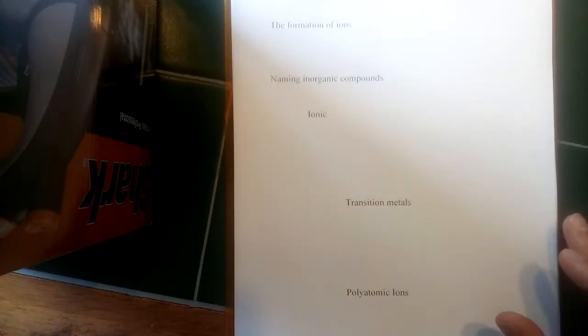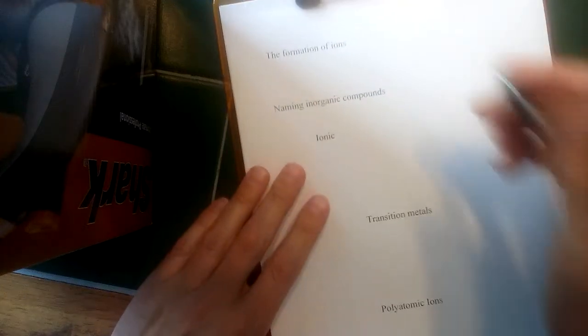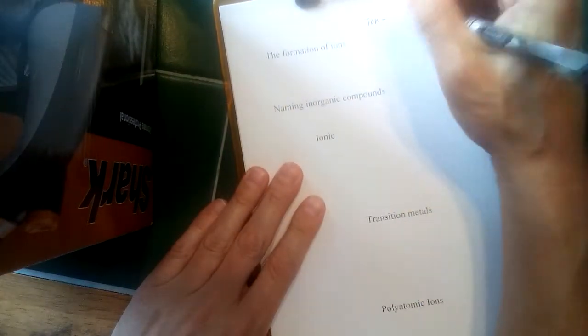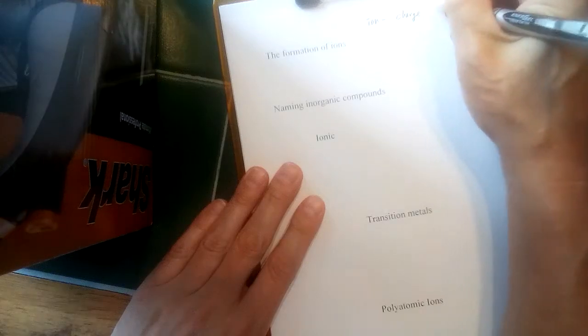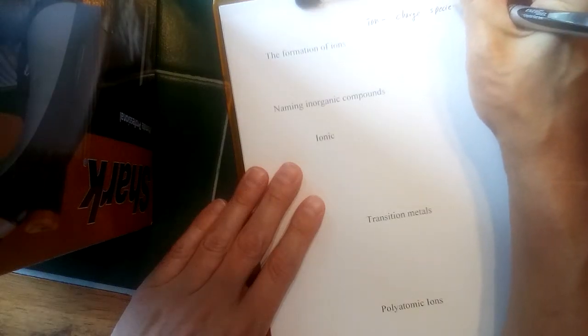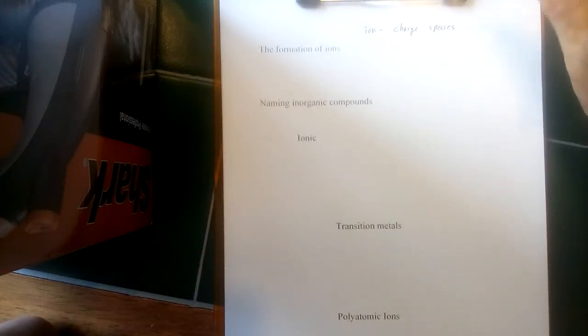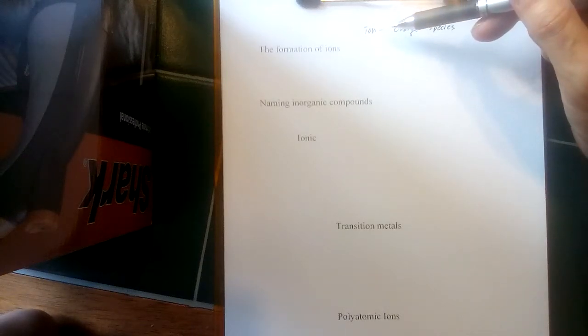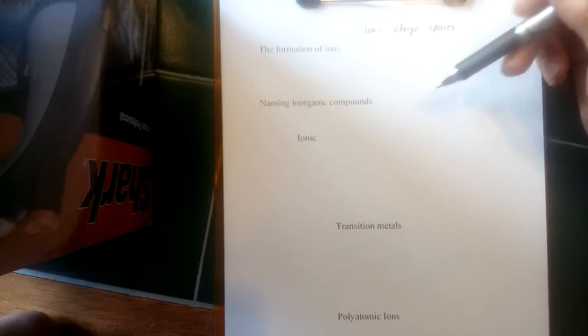So starting off with ions, what ions means: an ion represents a charged species. What we've talked about so far in terms of atoms, they're not charged because they have the same number of positive and negatively charged pieces. We can make an ion though by either gaining electrons or losing electrons. You can put more electrons into the electron cloud, in which case you'd have more negative charges than positive, and you'd end up with a negatively charged species. And you can do the opposite.